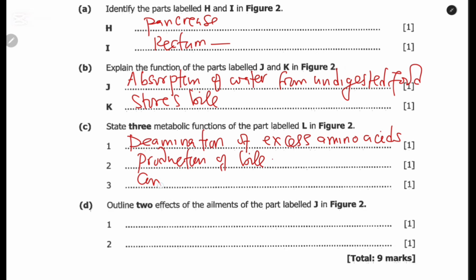Then we can put conversion of excess glucose to glycogen. As you know, the storage form of glucose in animals is called glycogen. Okay, conversion of glucose to glycogen. Then also conversion of glycogen to glucose.